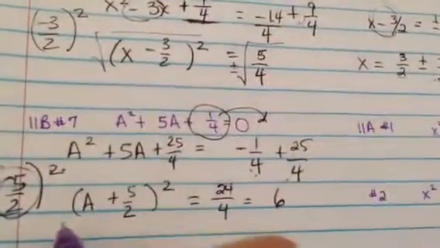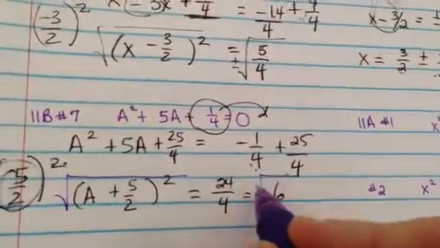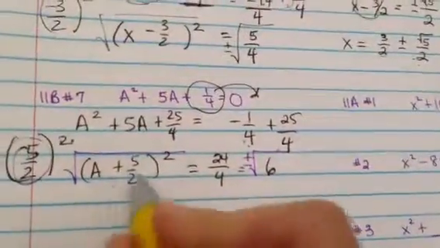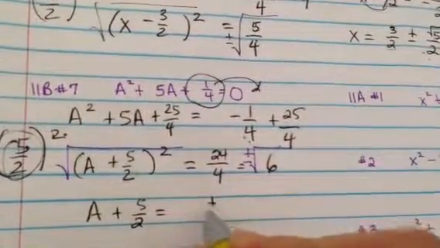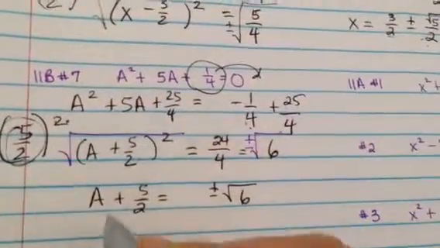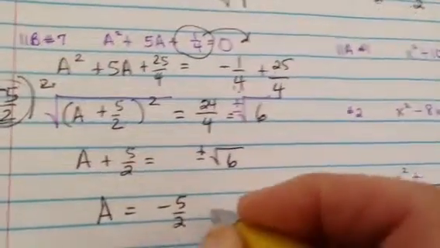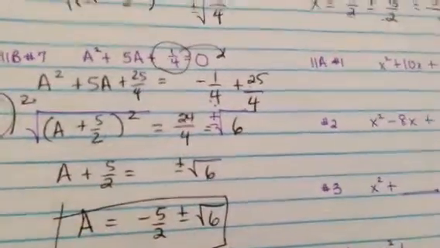Okay, at this point, remember we're going to undo this. So we're going to take the square root of both sides. Don't forget, plus or minus. That way I get just what's inside, because they cancel each other out. Plus or minus the square root of 6. Move that to the other side so you can get your variable by itself. So it's going to be -5/2 plus or minus the square root of 6. And there you go. Okay, that should get you set up.